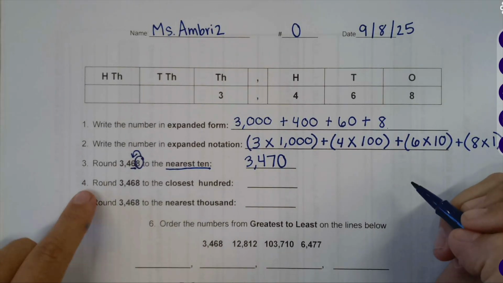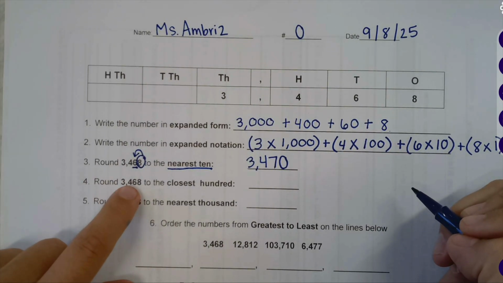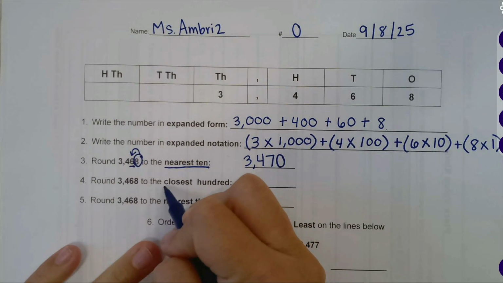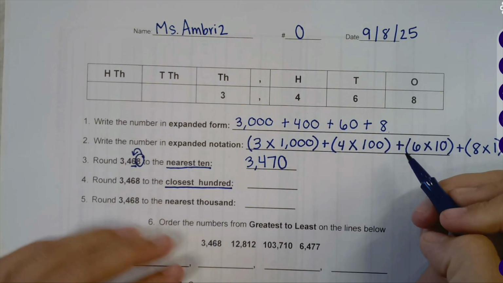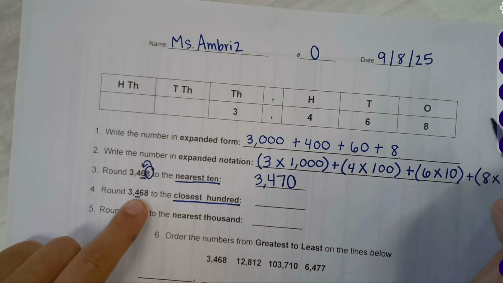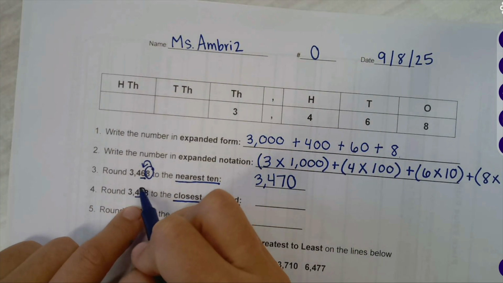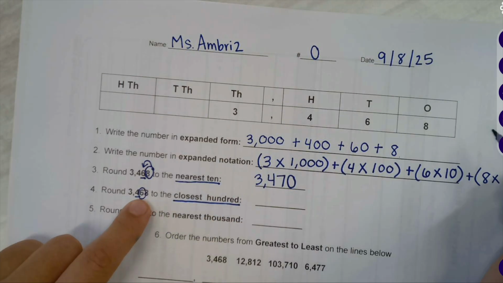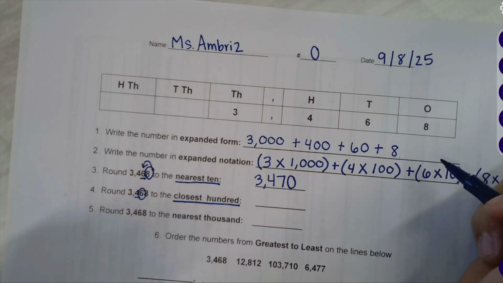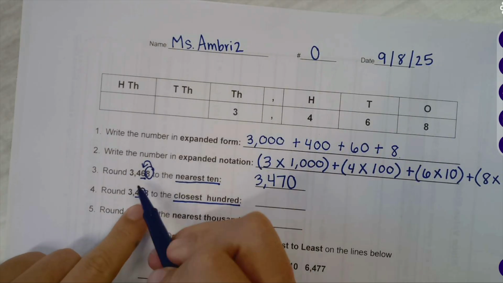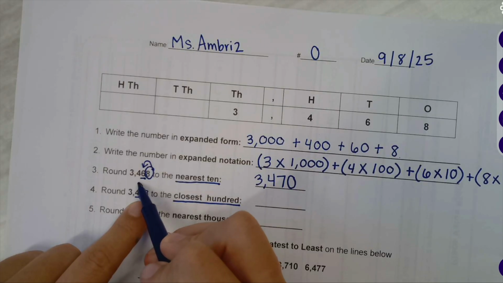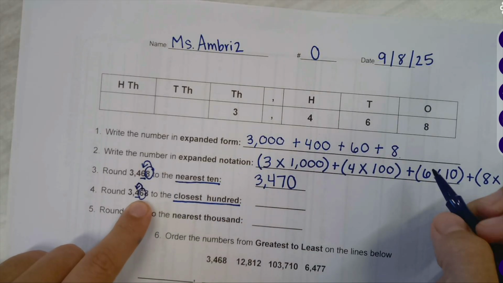All right, let's do number 4. It says round 3,468 to the closest 100. Oh, it tells me closest 100, so I need to find the hundreds place. To round this score, I must look before. 4 or less, we let it rest. But 5 or more, we raise that score. This is 5 or more. I know because 6 is more than 5. It's going to raise that score.